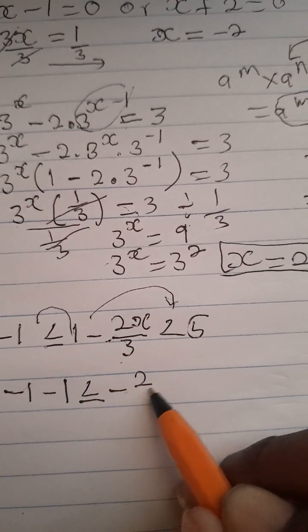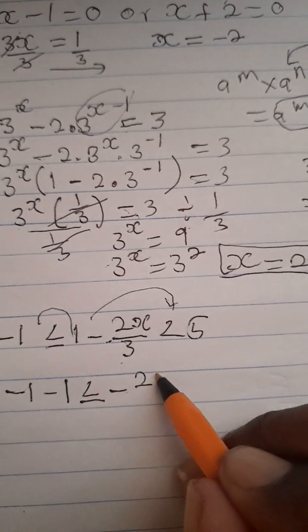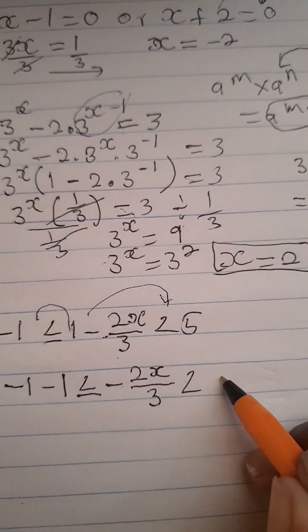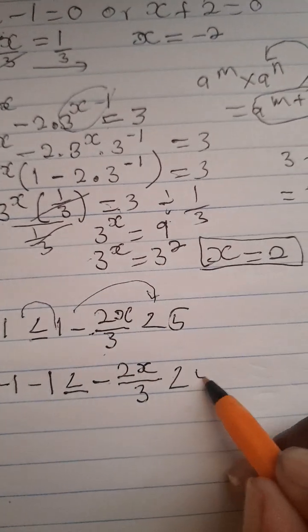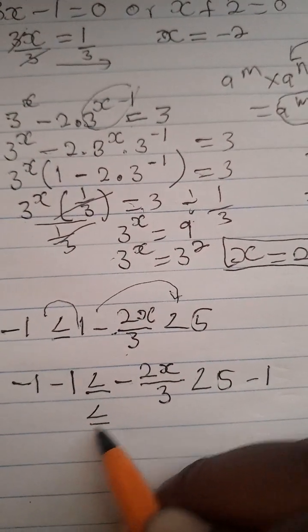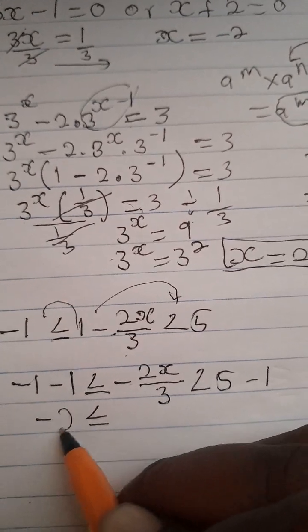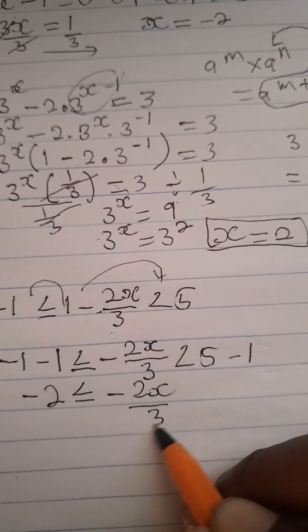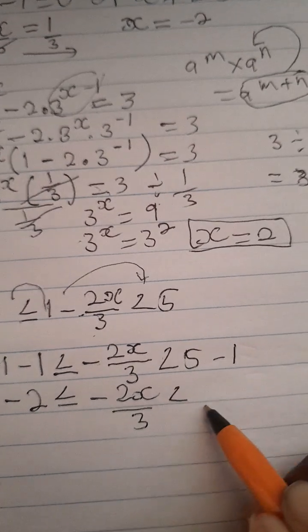Then we're left with negative 2x divided by 3. If I take 1 to the other side again, 5 minus 1, what are we having here? Negative 1 minus 1 will be negative 2. We are left with 2x divided by 3. What is 5 minus 1?